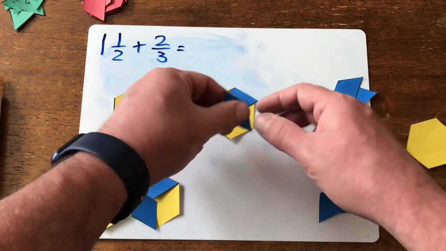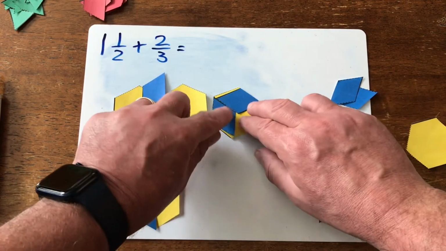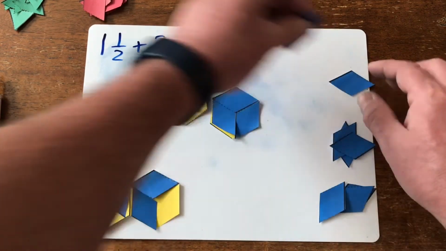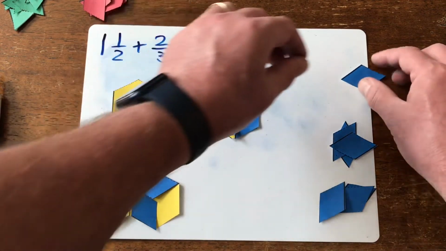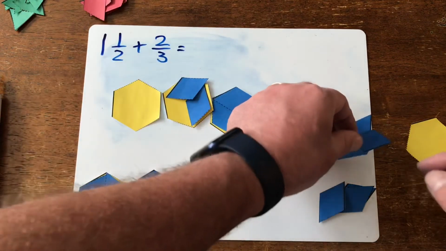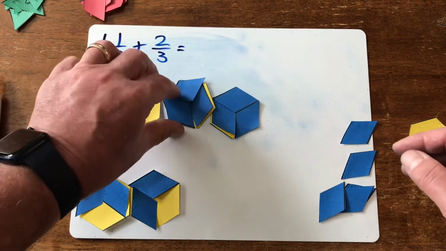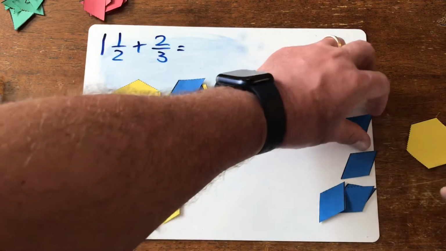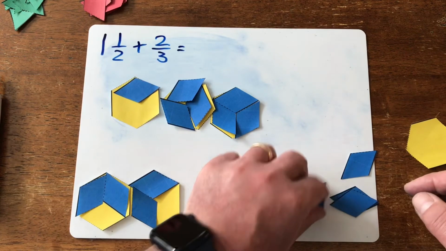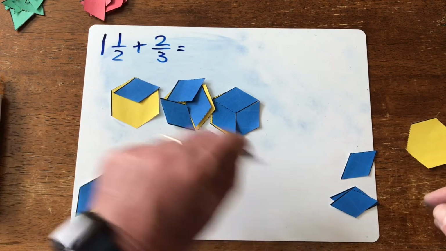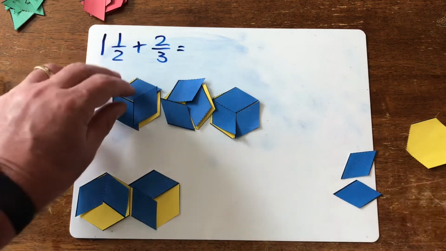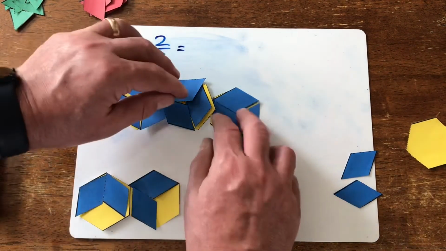So that's 1 rhombus, 2, 3, 4, 5, 6, 7, 8, and 9.